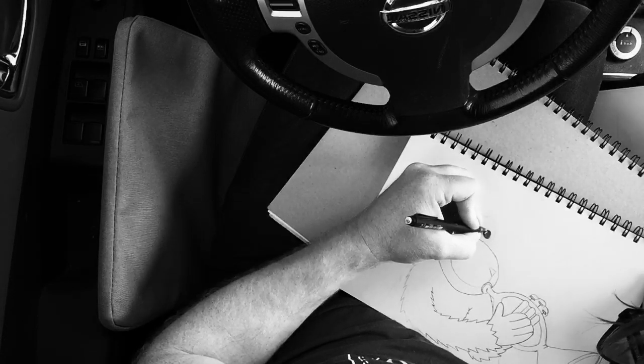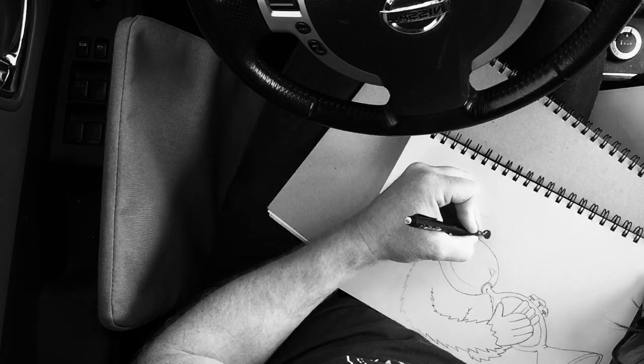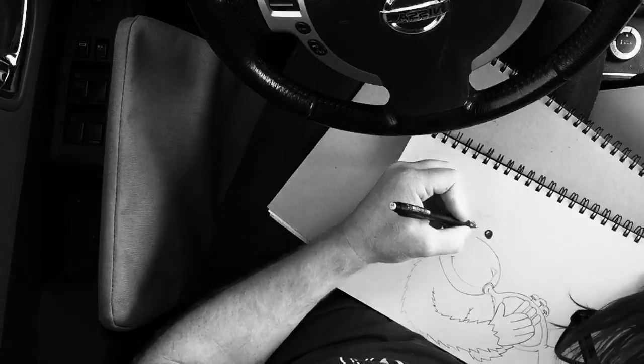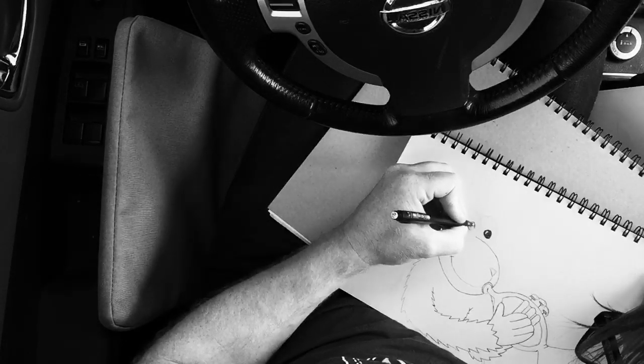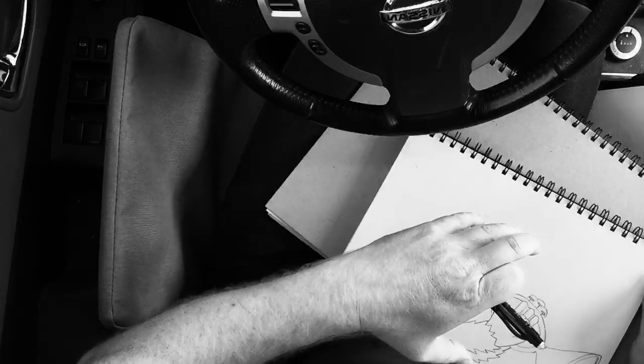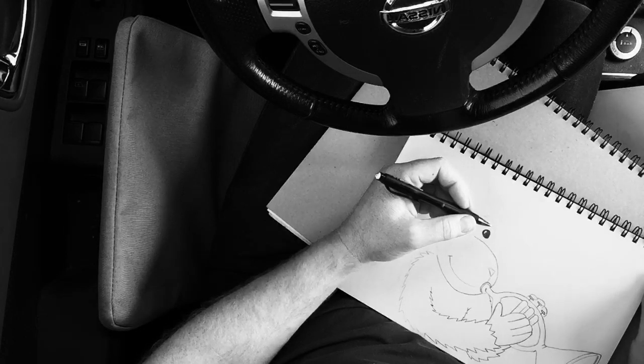So here I'm drawing an element of a page of the kids book. Kids book, I say kids book. Picture book. Got to keep it right. Picture book for Elijah and Crumpet. And so this character here is going to be cut out and placed on a background which I'm drawing.